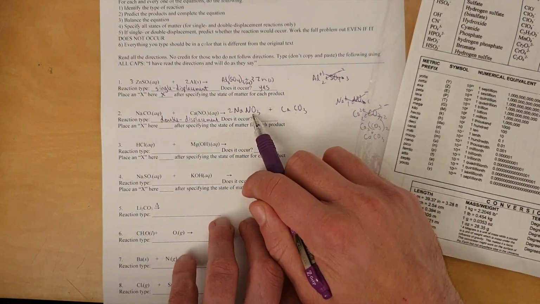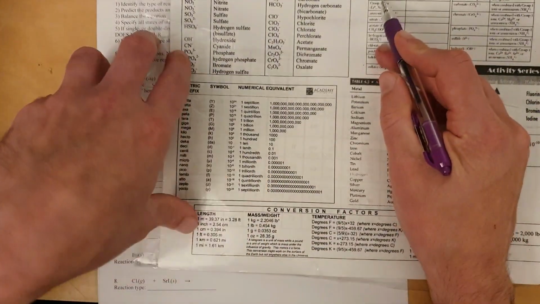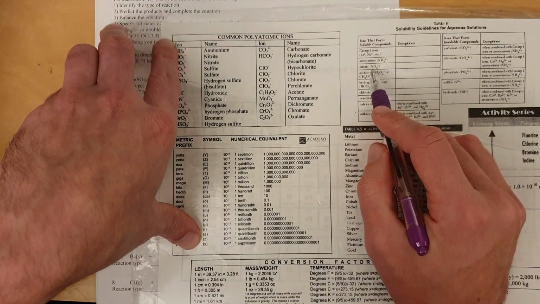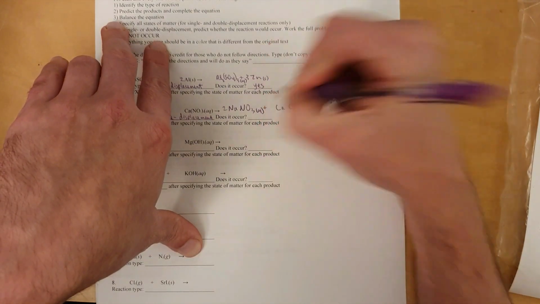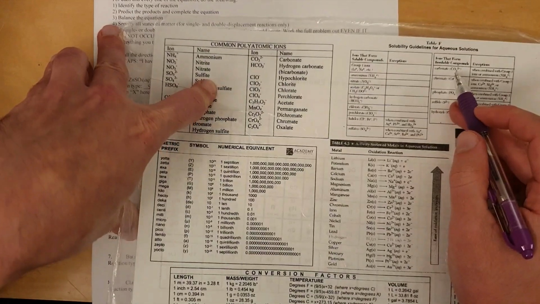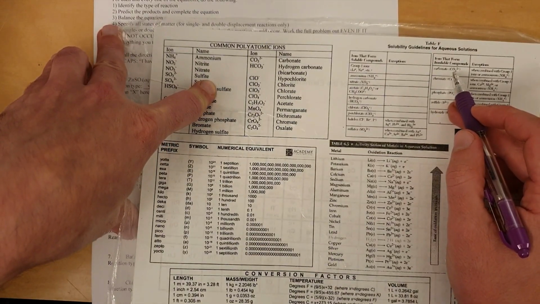Remember, we look up the anions, so a nitrate and a carbonate. It says nitrates are always soluble. That means always aqueous. Oops, there you go. Now you can see it. Yeah, nitrates are always soluble. So AQ it is. This carbonate, it says carbonates are generally insoluble, which means solid.